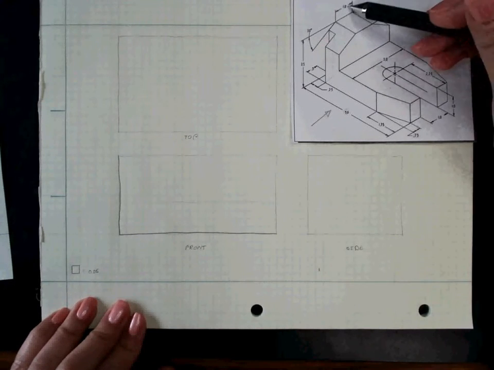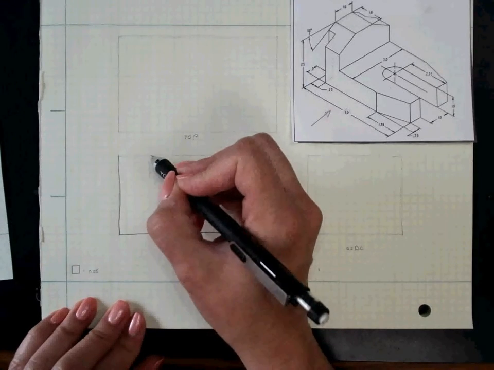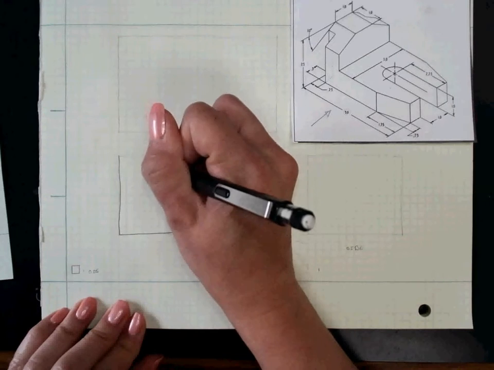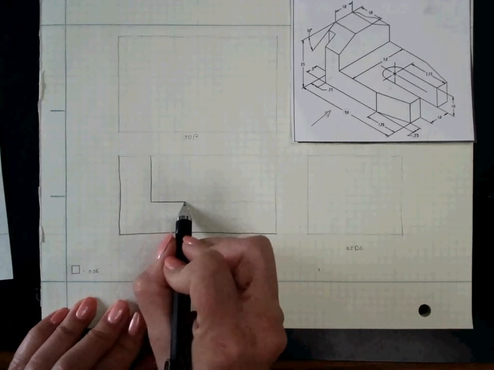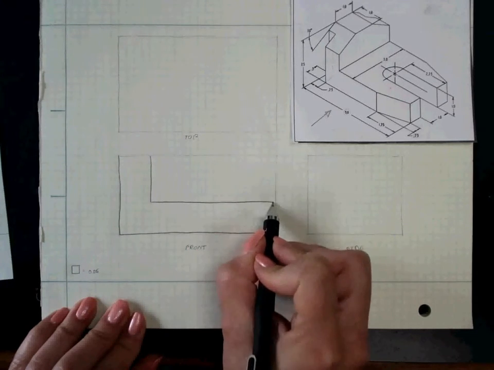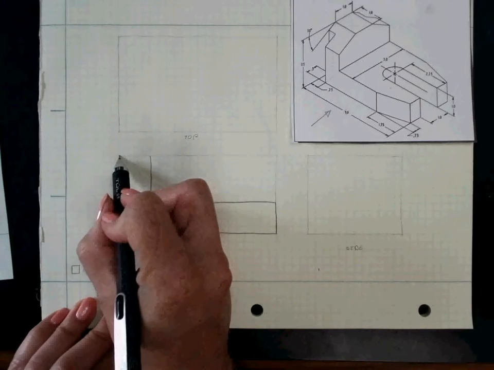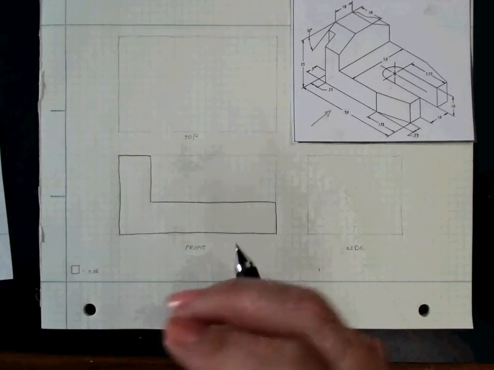And now this vertical back piece is also 1 inch, so that means I've got a vertical edge at 1 inch. So we'll draw this, and we'll draw this. Those are my basic edges.